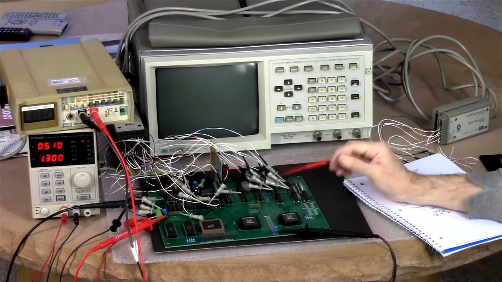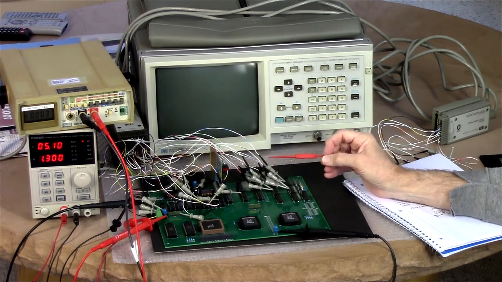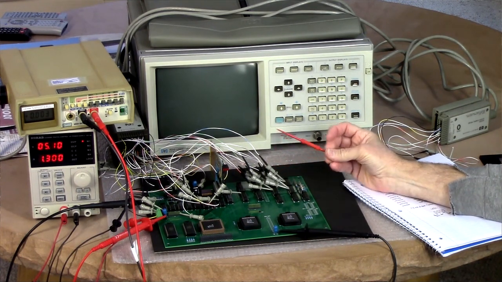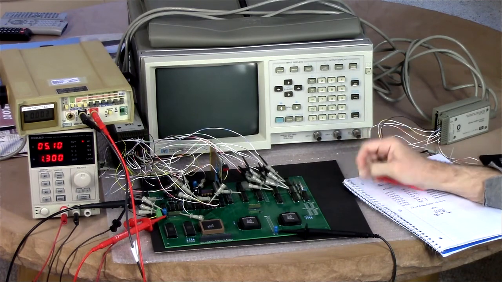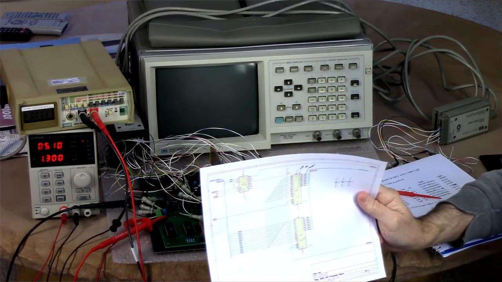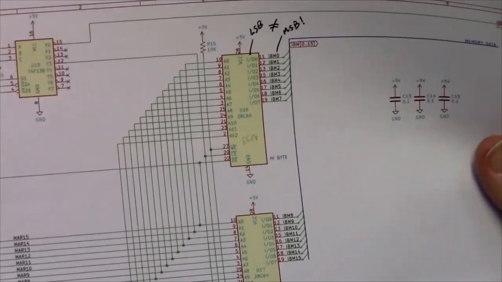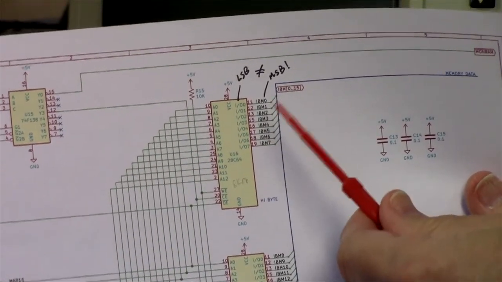It did take me a while to get here. As you can see, I have the logic analyzer hooked up, and I probably could have found the problem without it, but it made it easier. I made a mistake. On the ROMs, there you go. There's the schematic. On the ROMs, I wired up the data lines backwards.